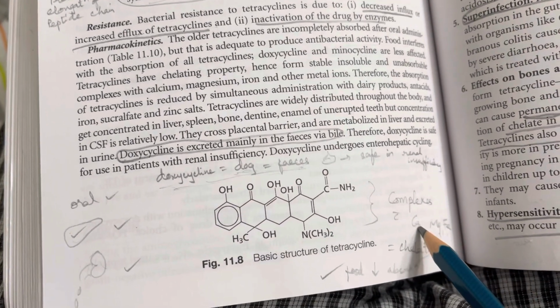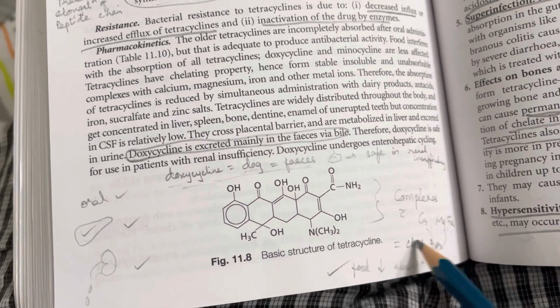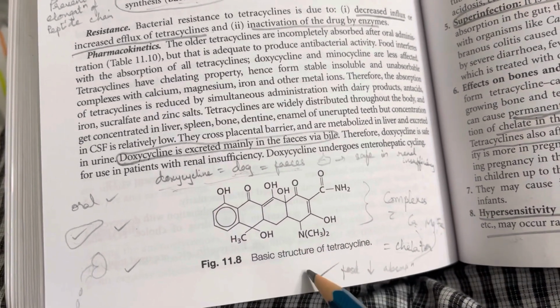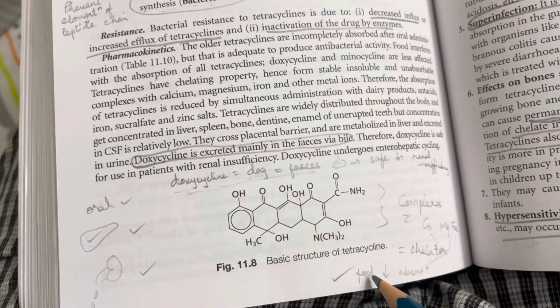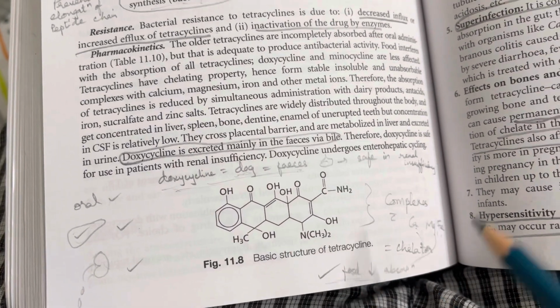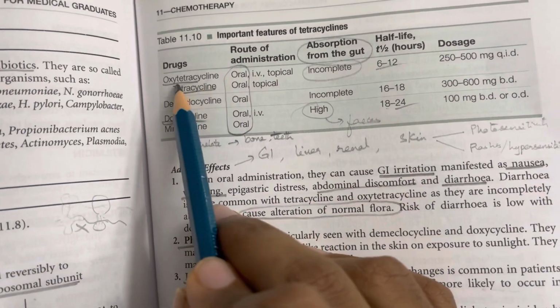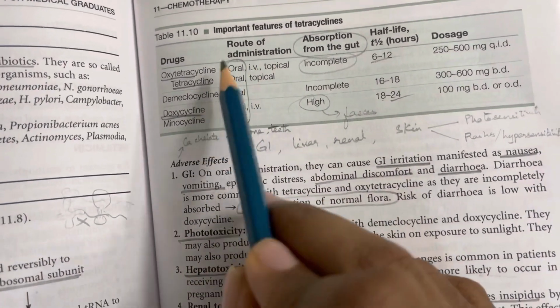So it forms complexes with calcium, magnesium, and iron. So it is a chelator, and when all these things are present in the food, they chelate with the drug and decrease the absorption of the drug. So food decreases the absorption of tetracyclines. So what are the drugs? Oxytetracycline and tetracycline, all of them are oral.